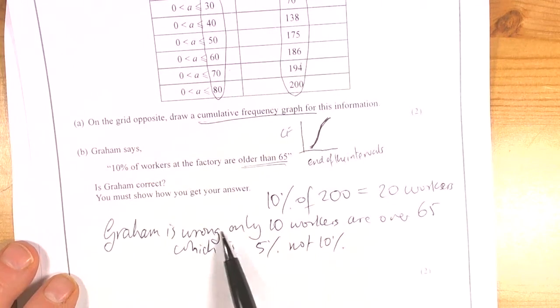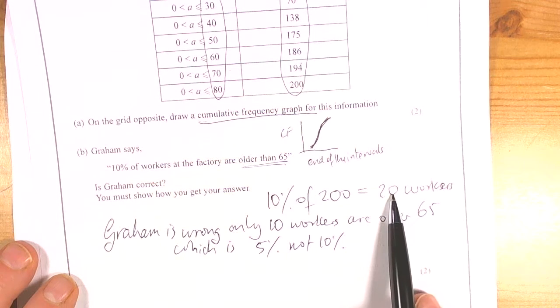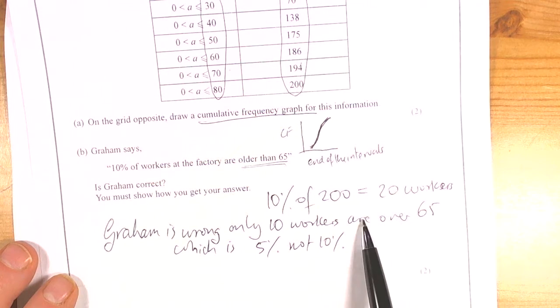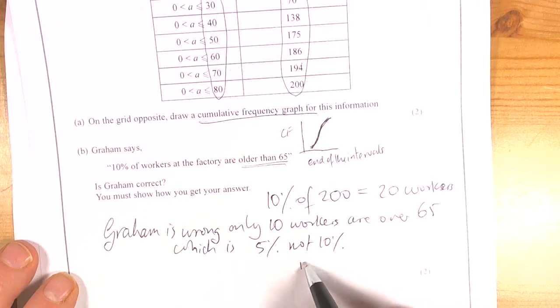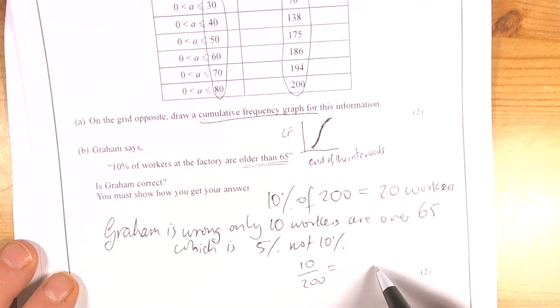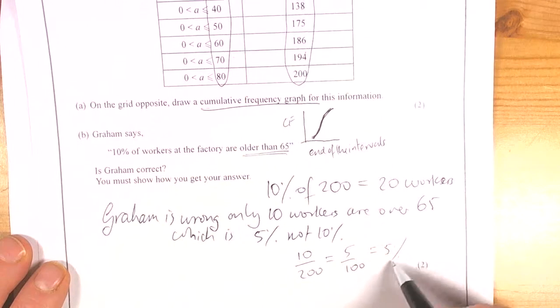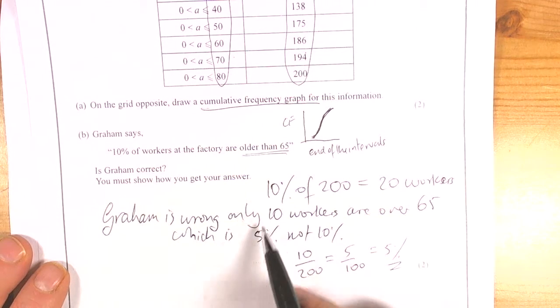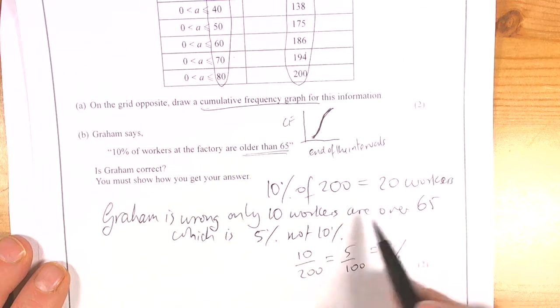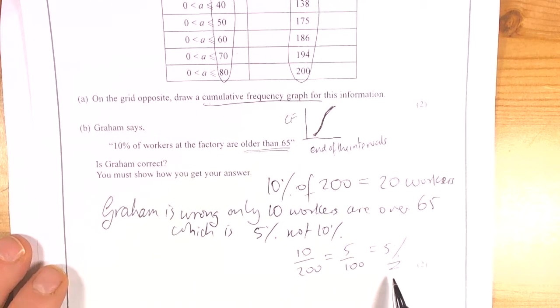Okay. Now, if you'd just had 10 workers over 65 compared to the 20, that would still give you both marks. I've just realised that 10 out of 200 is the same as 5 out of 100, which is 5%. So sometimes quoting percentages against each other or numbers against each other just exemplifies the answer.